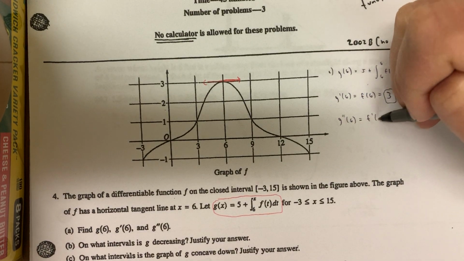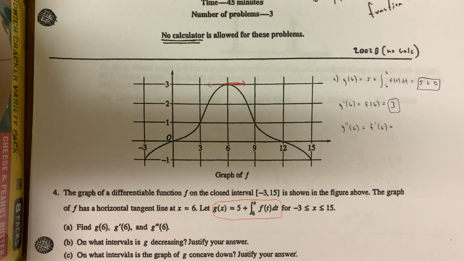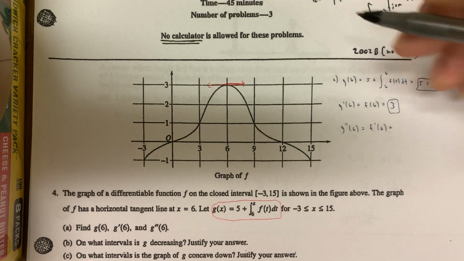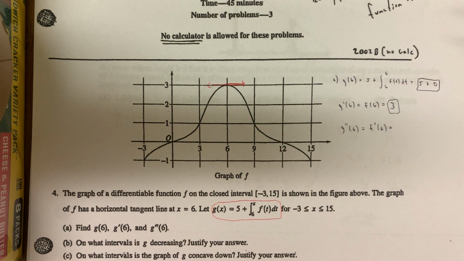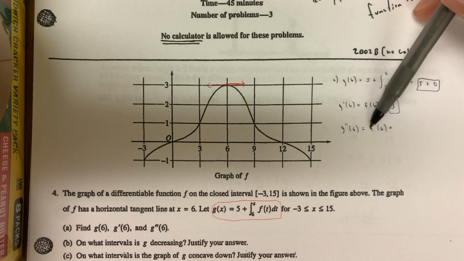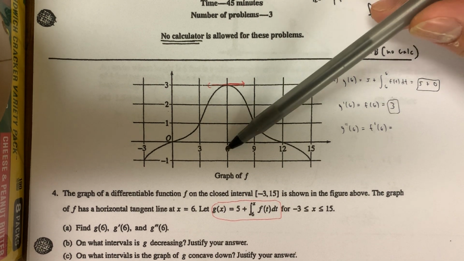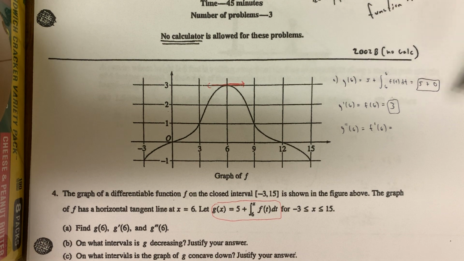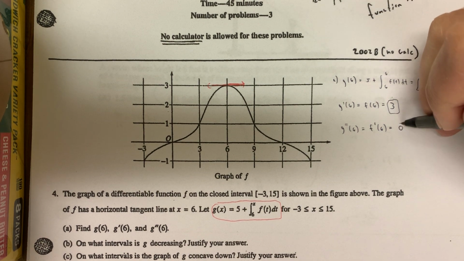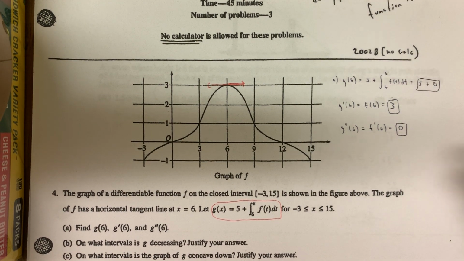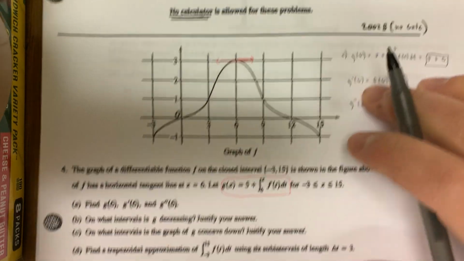G double prime of 6, you might think is a little wacky, but we know it's the same thing as f prime of 6. People are like, we aren't given the graph of f prime. How am I supposed to get f prime of 6? Use one of the most fundamental and important concepts of calculus we've ever learned. This represents the slope of f at x equals 6, the slope of the tangent line. They even told me it was a horizontal tangent line, which we know has a slope of 0. Pretty simple right there. I'd expect all you guys to do very well on part A.